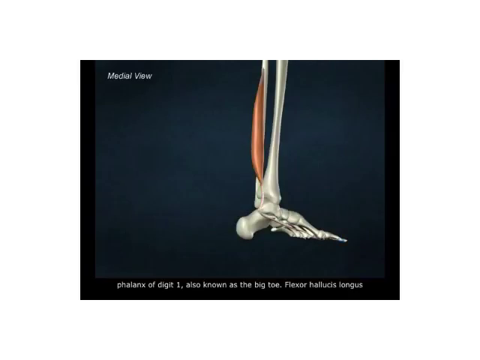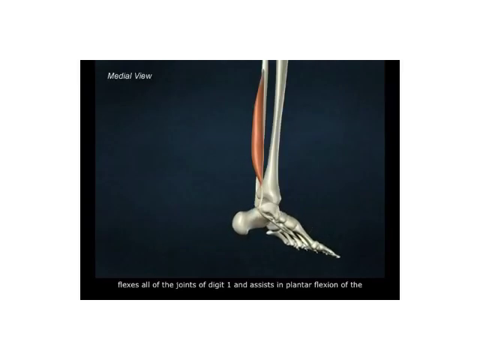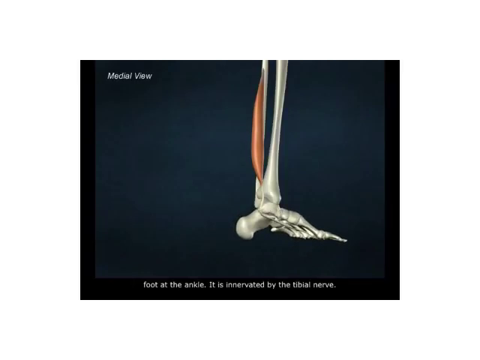Flexor hallucis longus flexes all of the joints of digit 1 and assists in plantar flexion of the foot at the ankle. It is innervated by the tibial nerve.